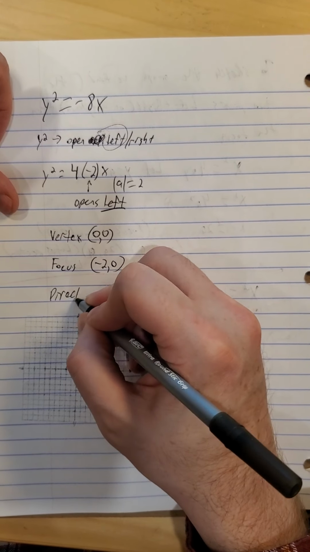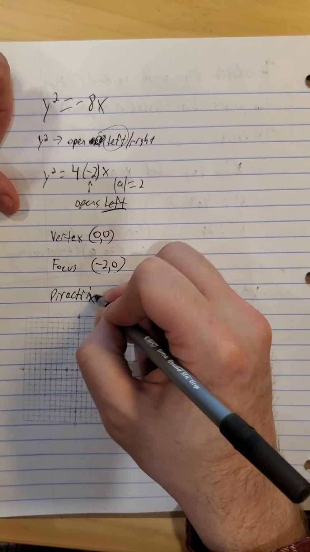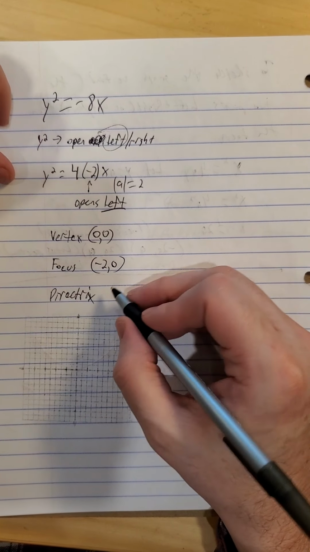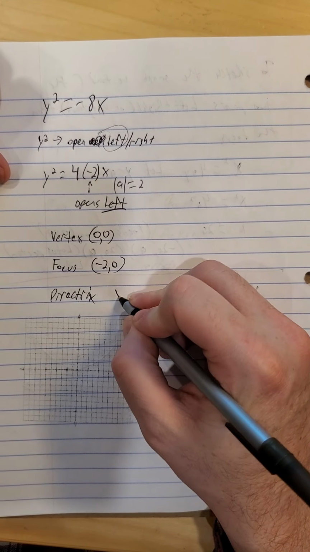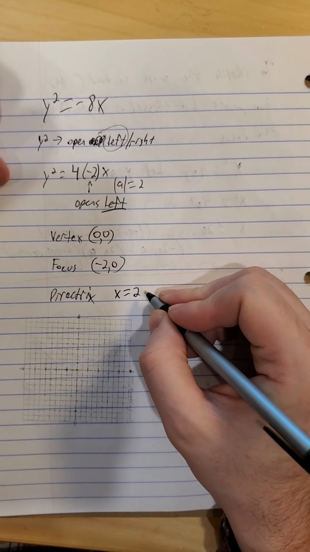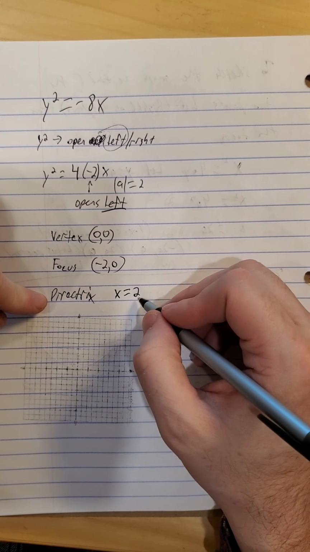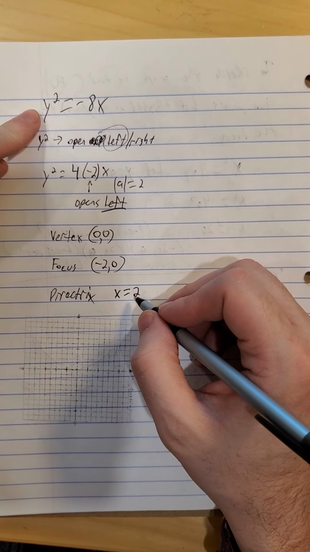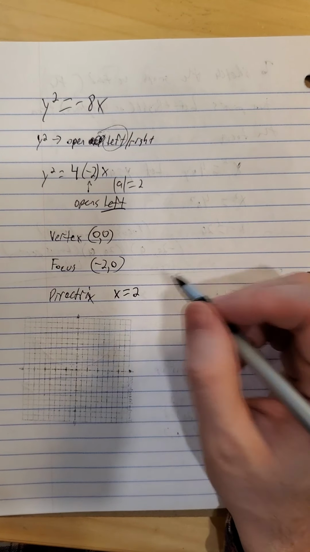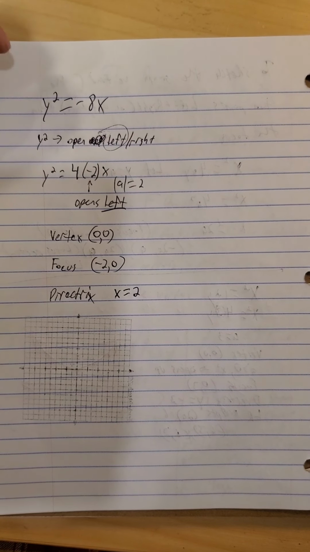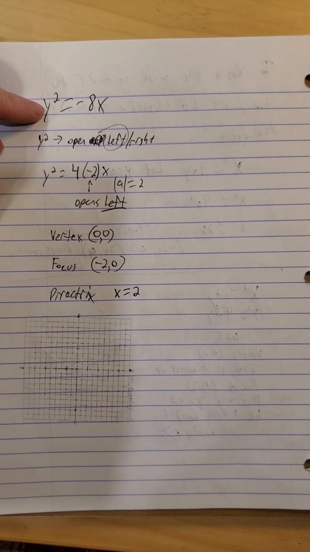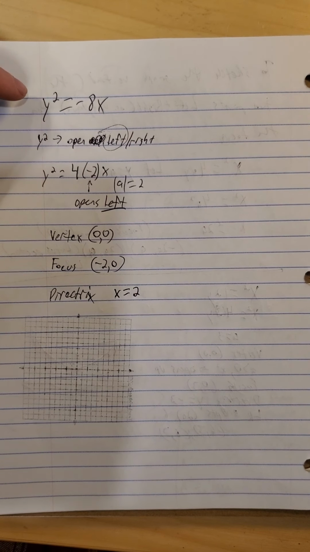Our directrix, I would then go to the right 2. So that would take us to x equals positive 2. The directrix depends on which variable is by itself: is it an x squared or is it a y squared, vertical or horizontal directrix.